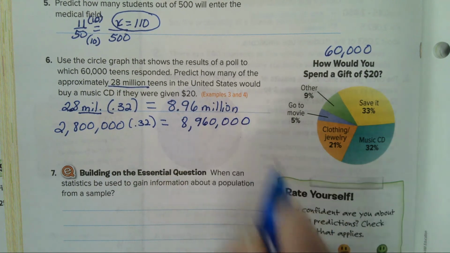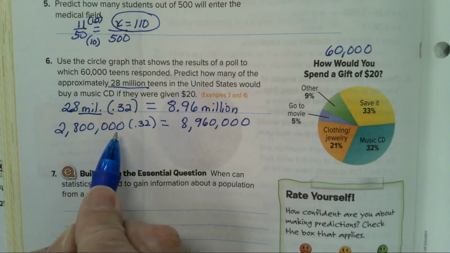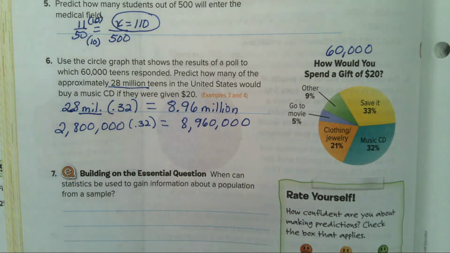So you could have written it either way. I just want you to know sometimes on tests, especially in statistics, instead of putting all the zeros, they'll just put million or billion or trillion. So don't forget, it's not 8.96 people, it's 8.96 million people.